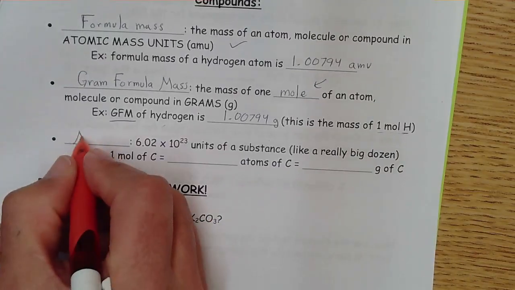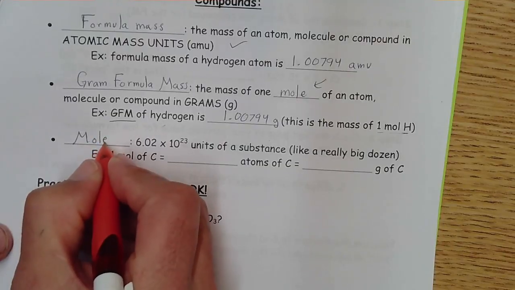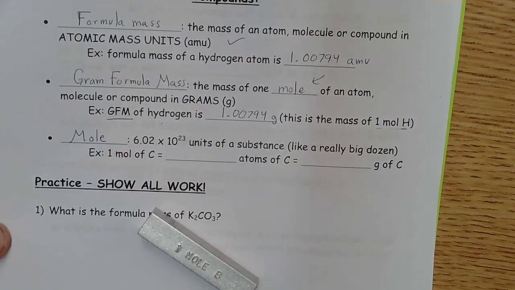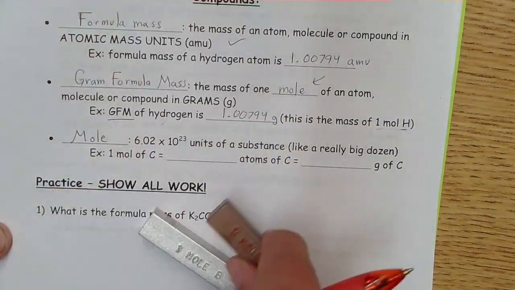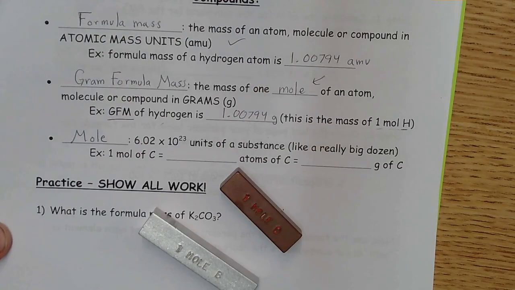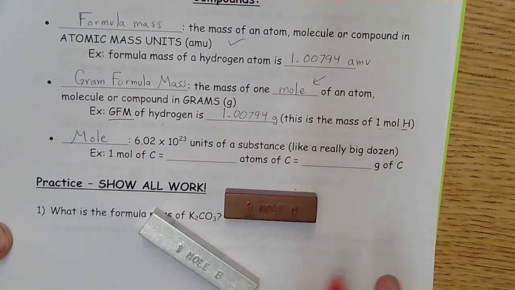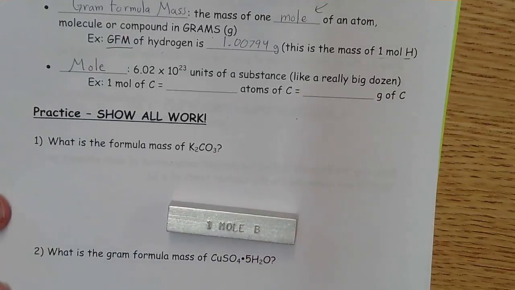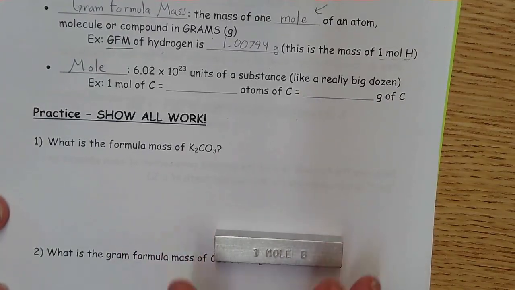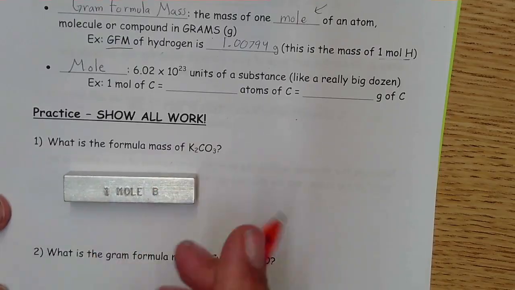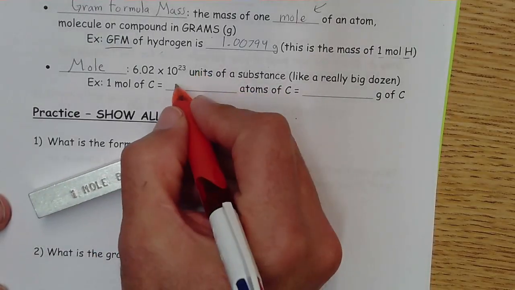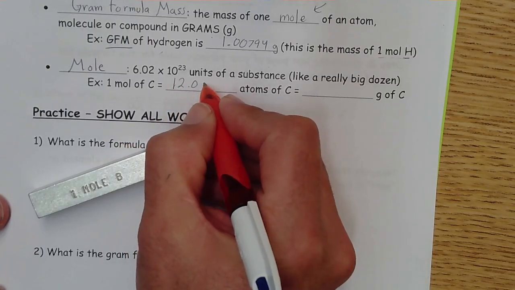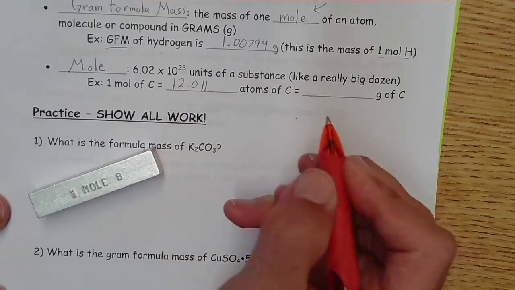This brings up what I mentioned before, which is the mole. And what does a mole look like? Well, this is what a mole of aluminum looks like, and this is what a mole of copper looks like. These are 1 mole of something, and I'll get into what we can think about in just a second. But 1 mole of something, for example, of carbon, 1 mole of carbon is going to be 12.011.